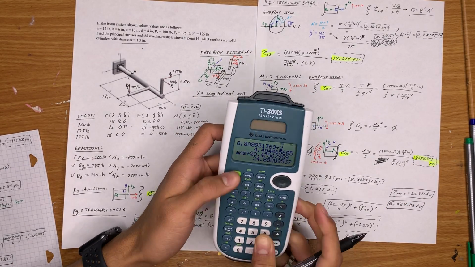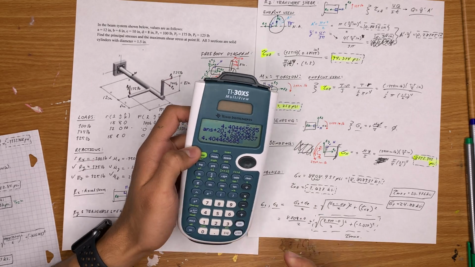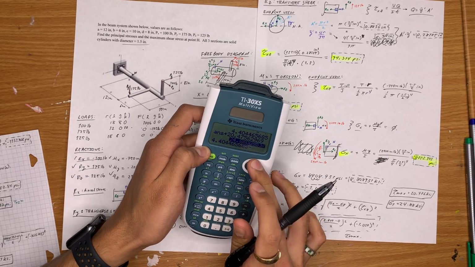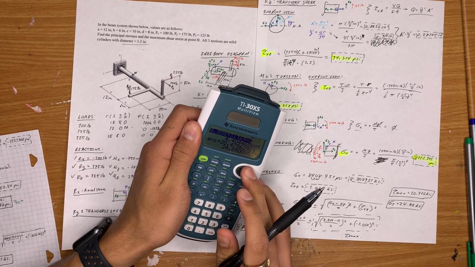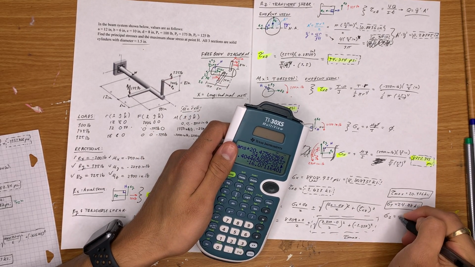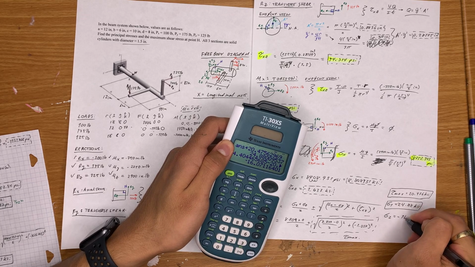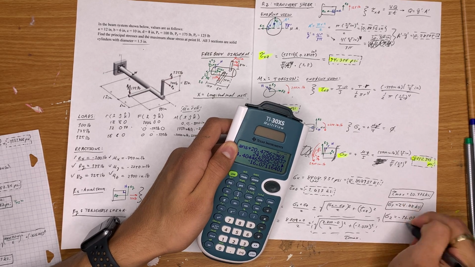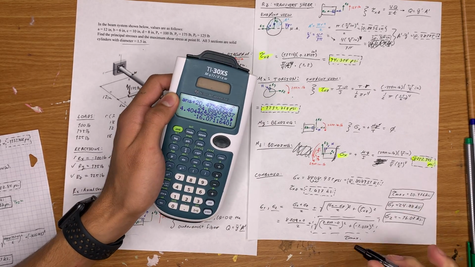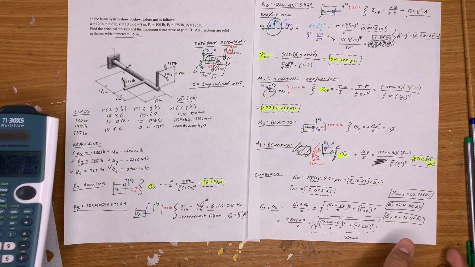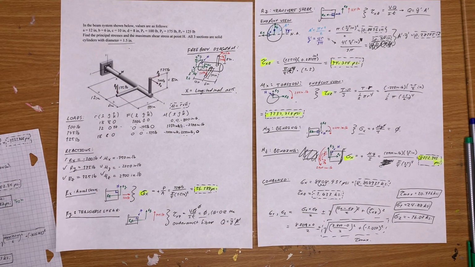And then, like we said, if we have this value minus this value, because it's plus or minus, to find your principal stresses, our second principal stress, sigma 2, is equal to minus 16.07 ksi. And that is the end of the problem. I hope this was all captured.